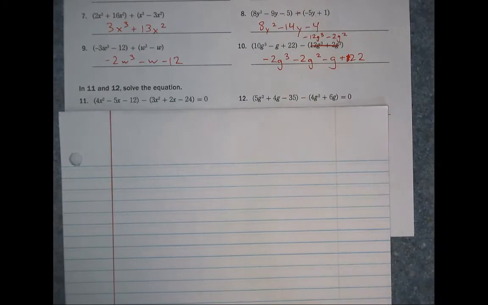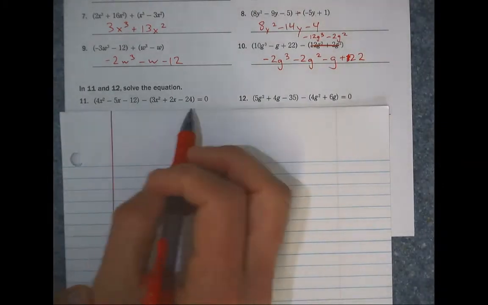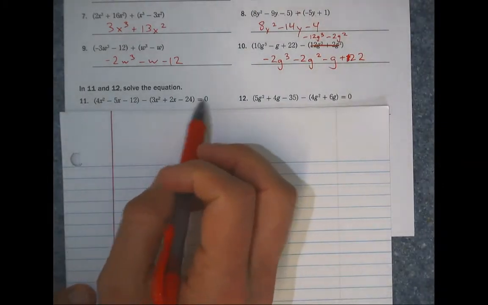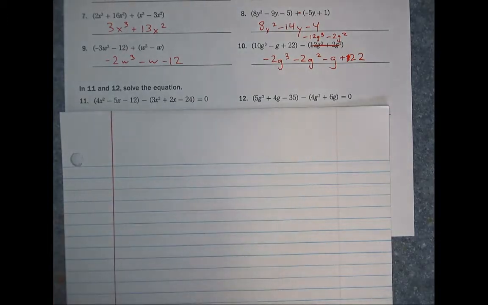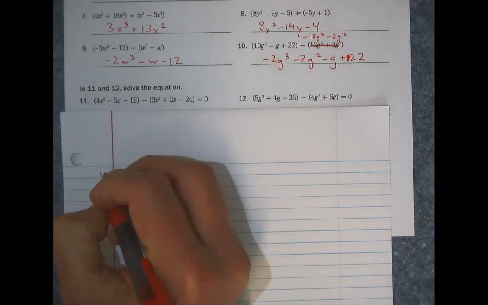So for 11 and 12 here, we have to do some simplifying, and then we've got an equation because all of this is going to equal 0, and we'll be able to solve that equation. And we'll take a look at what we've got left over, but if we have something with an x squared and an x, we'll have to use that quadratic formula. So let's start with 11.